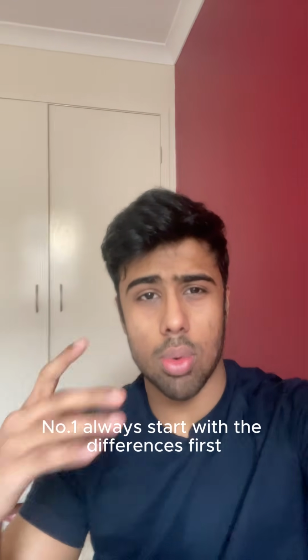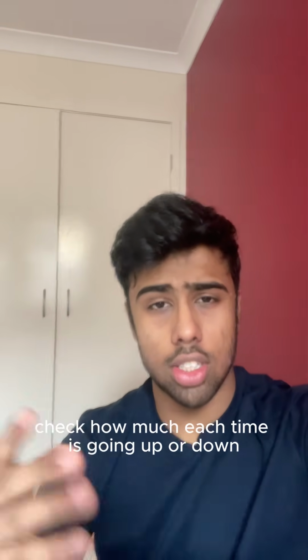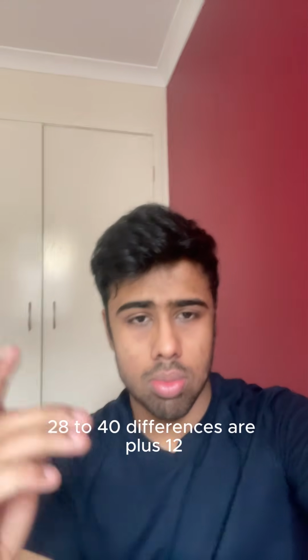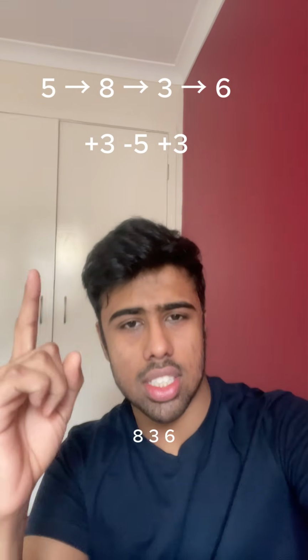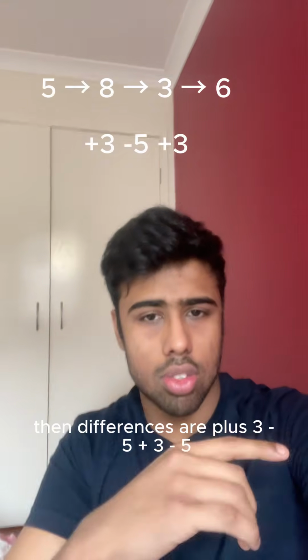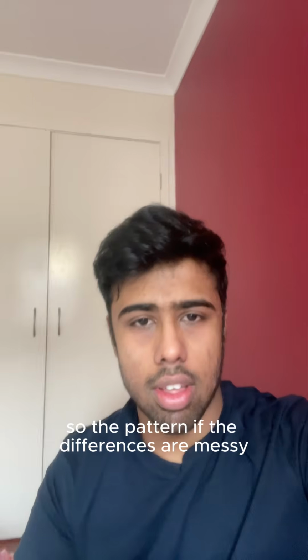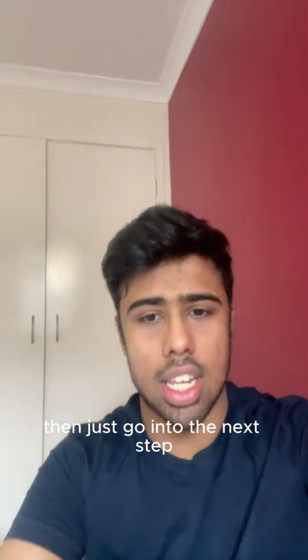Number 1, always start with the differences. First, check how much each term is going up or down by. Simple example, if it goes 16 to 28 to 40, differences are plus 12. Slightly trickier, if it goes 5, 8, 3, 6, then differences are plus 3, minus 5, plus 3, minus 5. So that's the pattern. If the differences are messy, then just go into the next step.